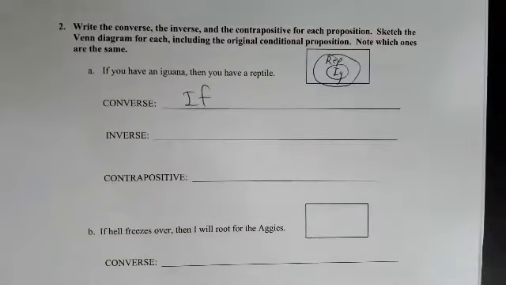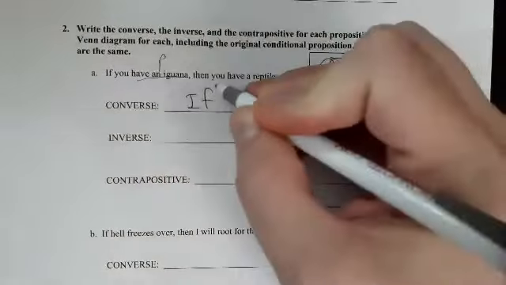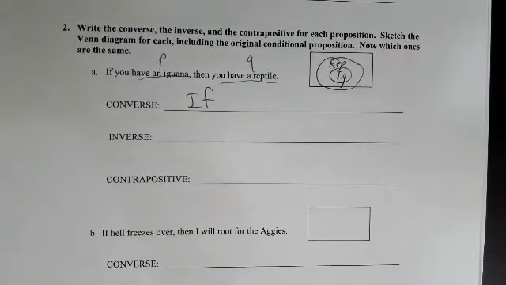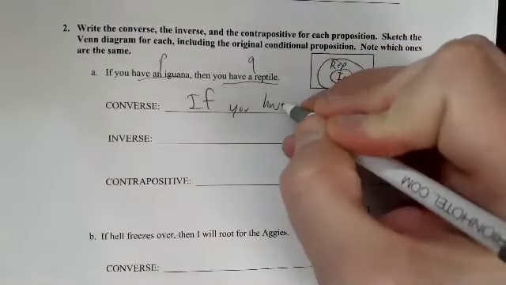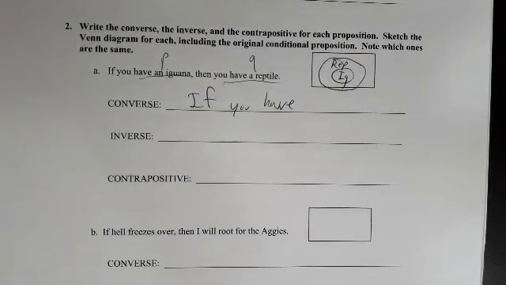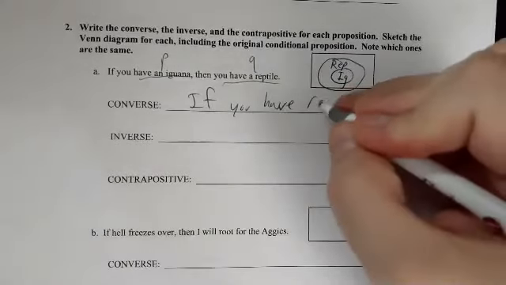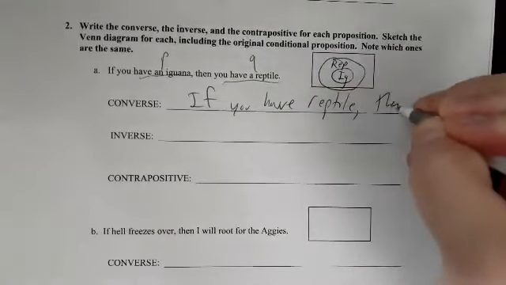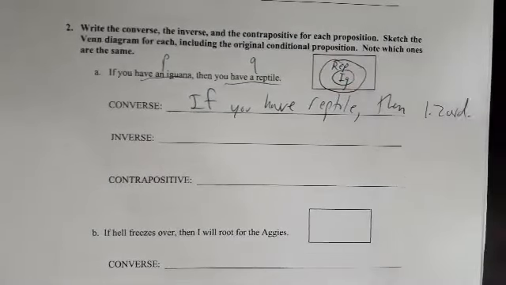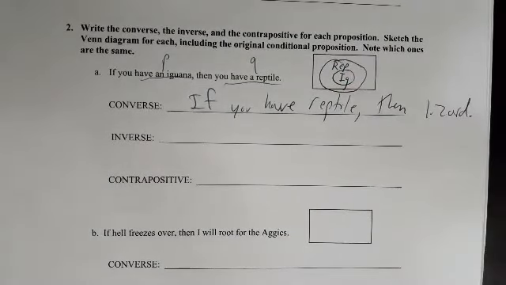But if we want the converse, we're swapping things. I want to reverse these things. So if you have, and what am I going to say first now? Reptile. Yeah, that's it. If you have a reptile, then I'm going to insert some words because I'm in a math class. Then it's a lizard, right? Then you have a lizard.